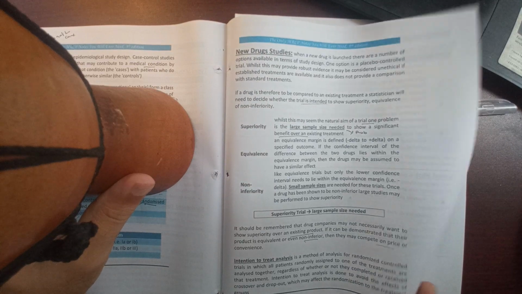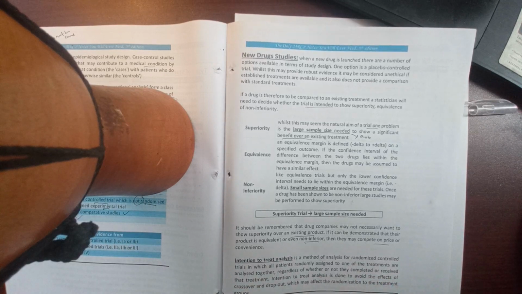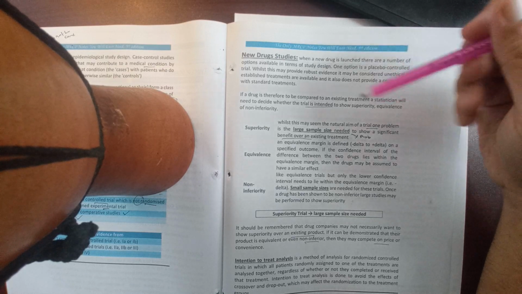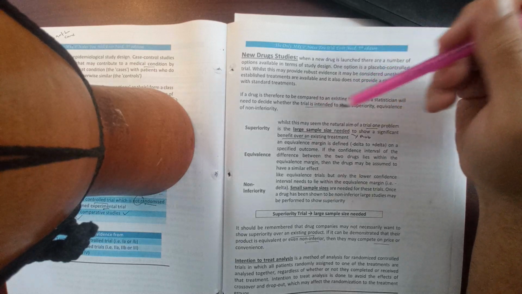Okay, new drug studies. So when a new drug is launched, there are a number of options available in terms of study design. One option is a placebo controlled trial. While this may provide robust evidence, it may be considered unethical if established treatments are available and it does not provide a comparison with standard treatment. So if a drug is to be compared with an existing treatment, a statistician will need to decide whether the trial is intended to show superiority, equivalence, or non-inferiority.